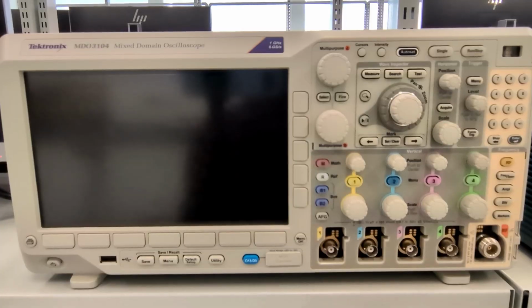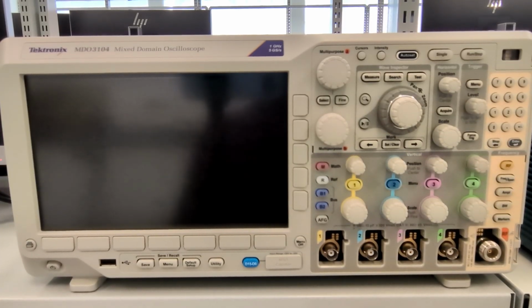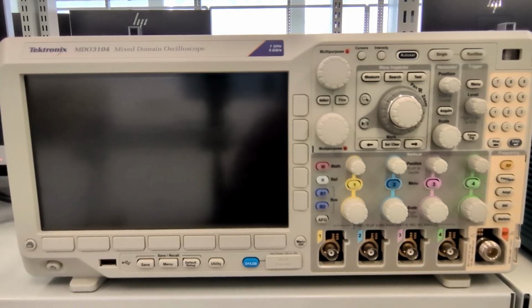So here's one of the oscilloscopes that we have here at the lab in Florida Poly. This is a Tektronix MDO3104, and this is actually a fairly high-end piece of equipment.